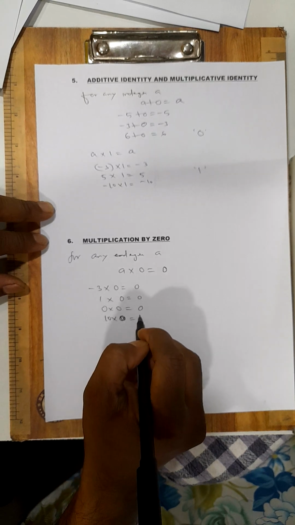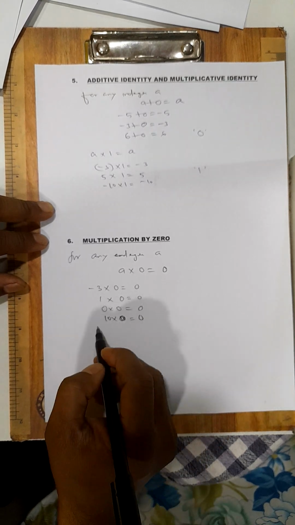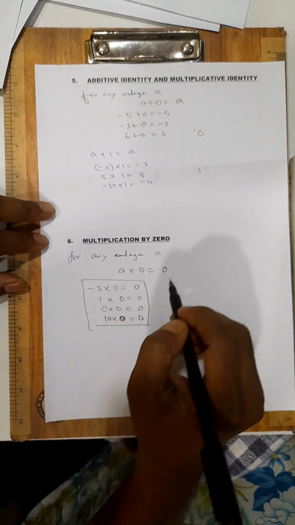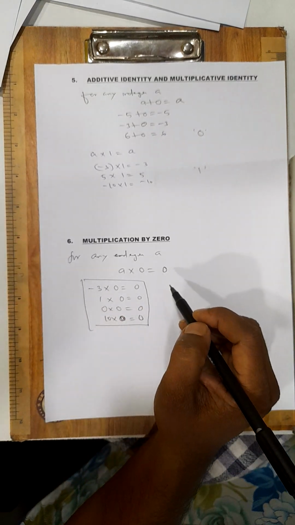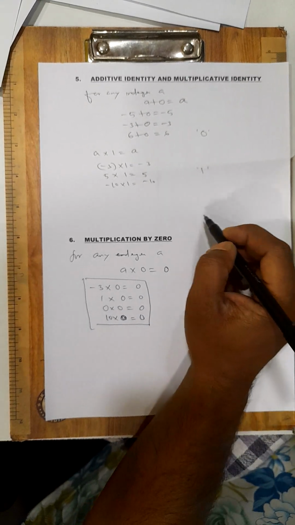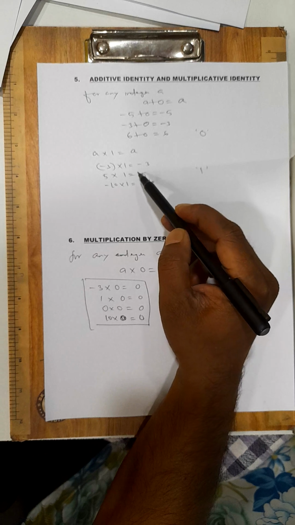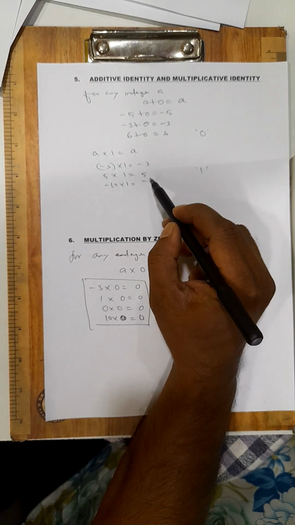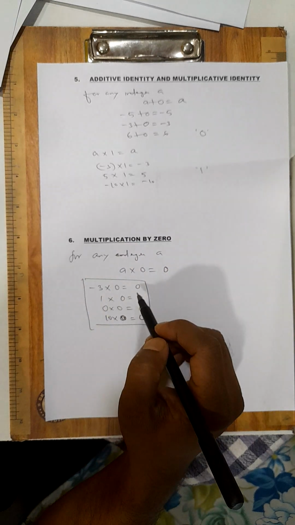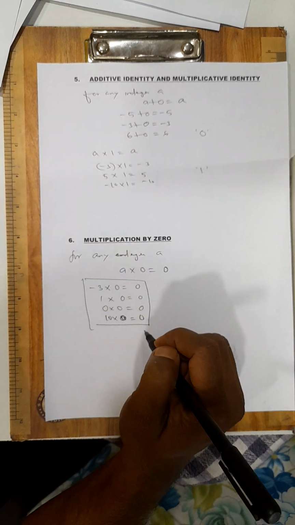So any integer multiplied by 0 equals 0. So this is the property of 0, multiplication by 0. Just like multiplication by 1, if you multiply any integer by 1, you will find the integer, whereas if you multiply any integer by 0, you will find 0.